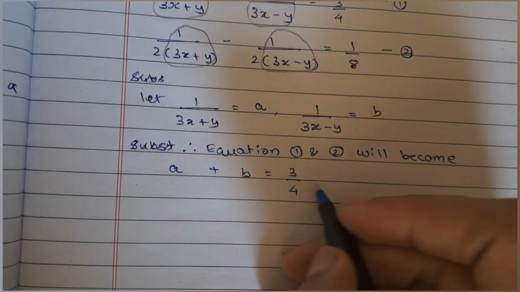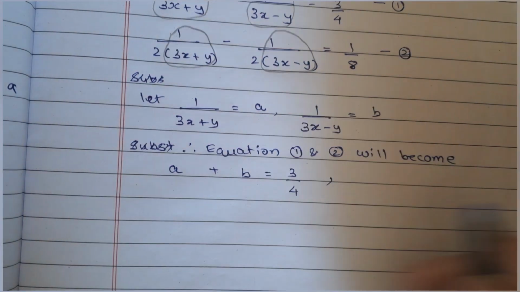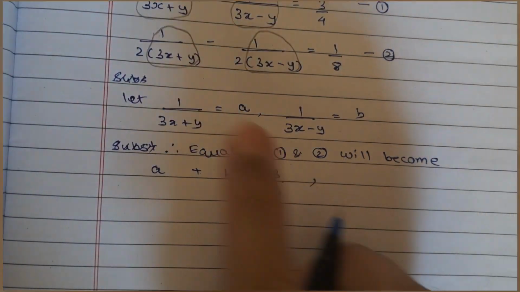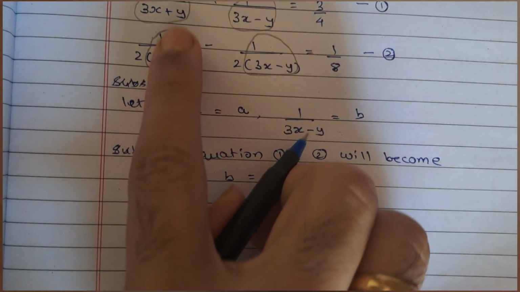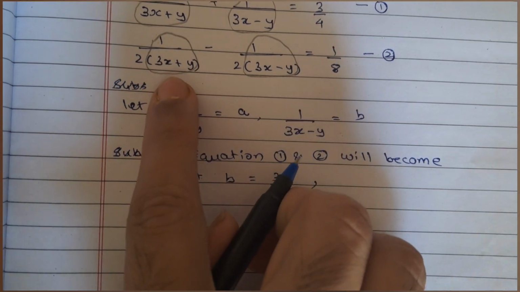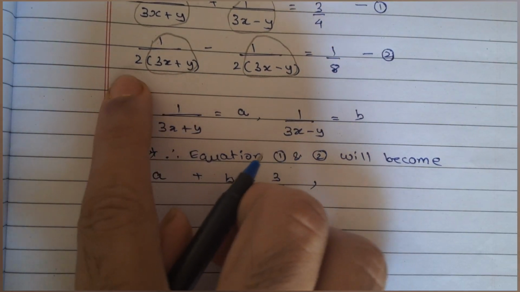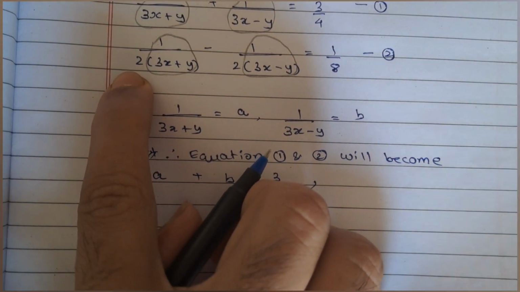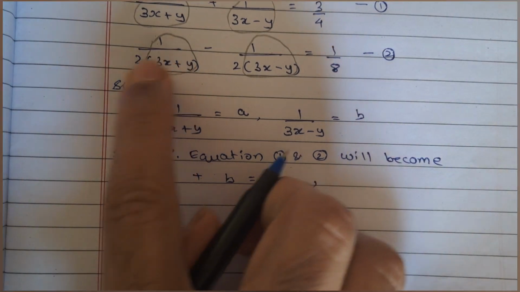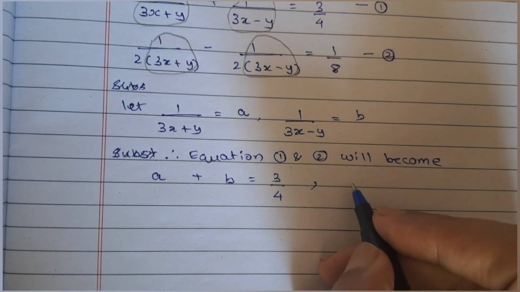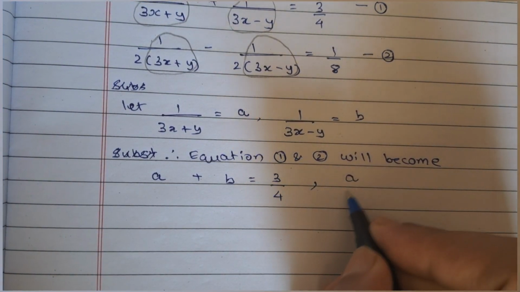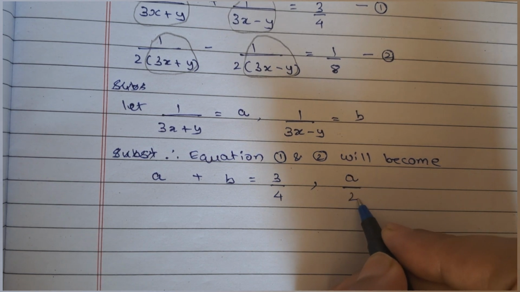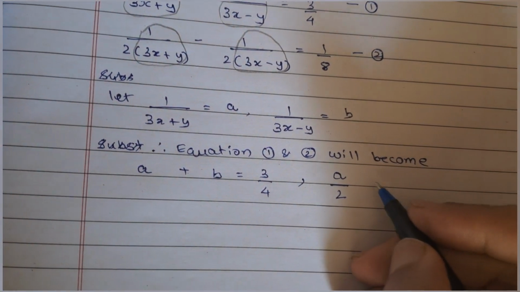This is the first equation, and let me put a comma over here. For the next equation, instead of this thing, I will put a over here. Remember, there is something in the denominator, so let it remain in the denominator. So this will become a upon 2.